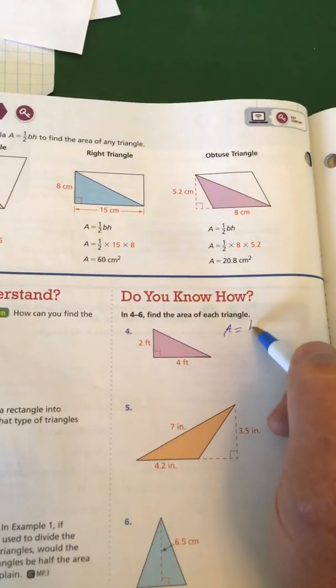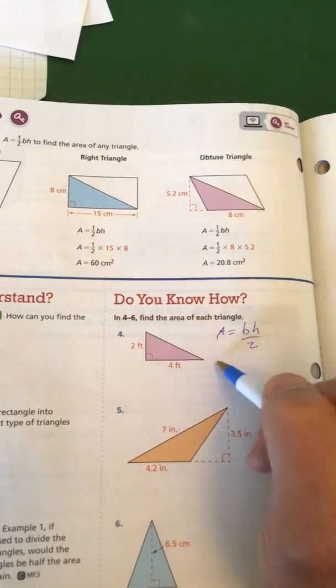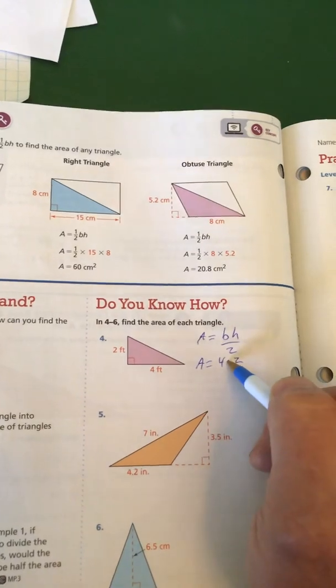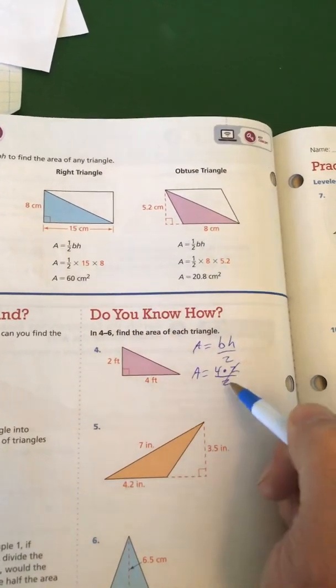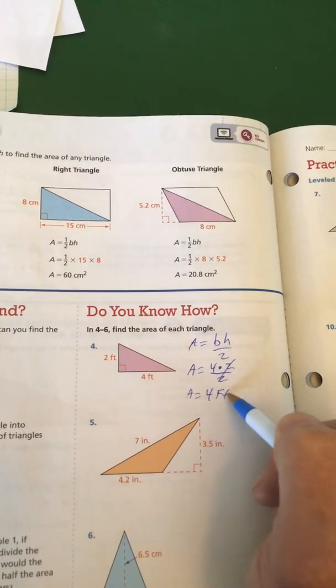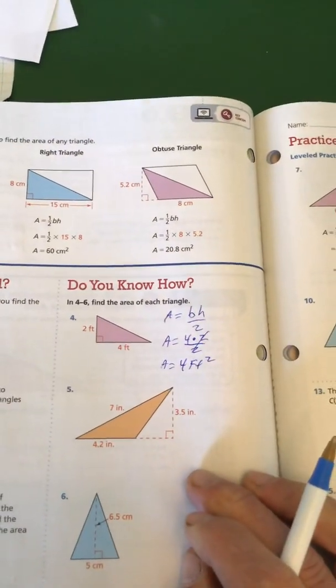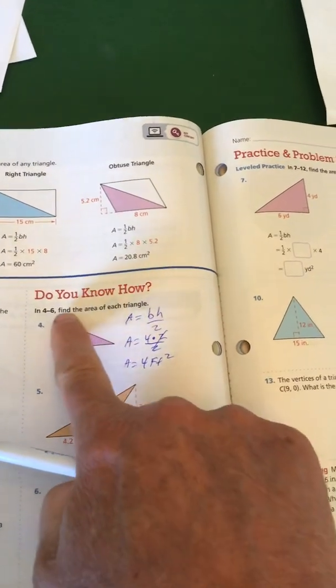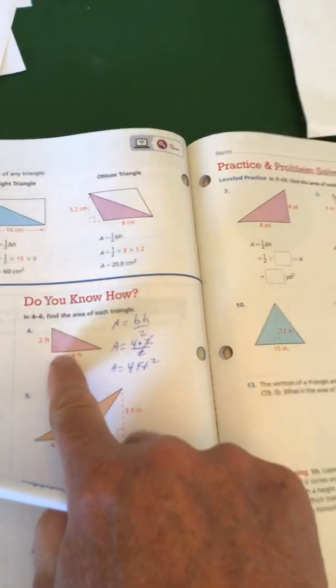Area equals base times height divided by 2. Area equals 4 times 2 divided by 2. Those 2's are going to cancel. Area equals 4 feet squared. And again, if this was a rectangle or a parallelogram, the whole thing would be 8, and half of 8 is 4.